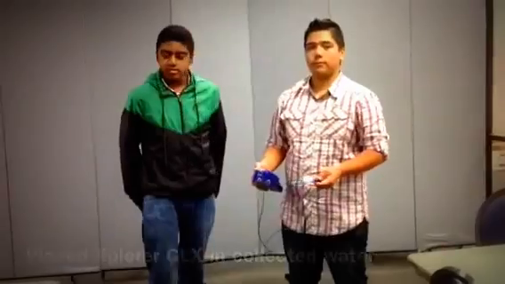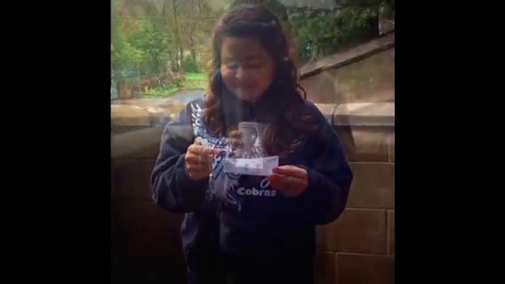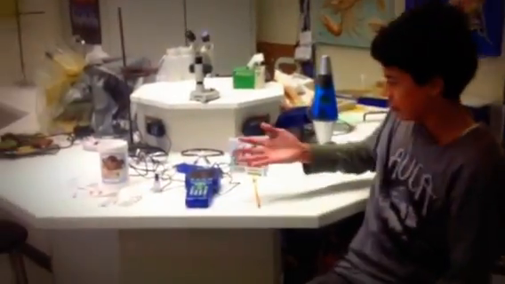Okay. Turbidity, water temperature, dissolved oxygen, pH, and air temperature. This is all the equipment we use to test the water quality.